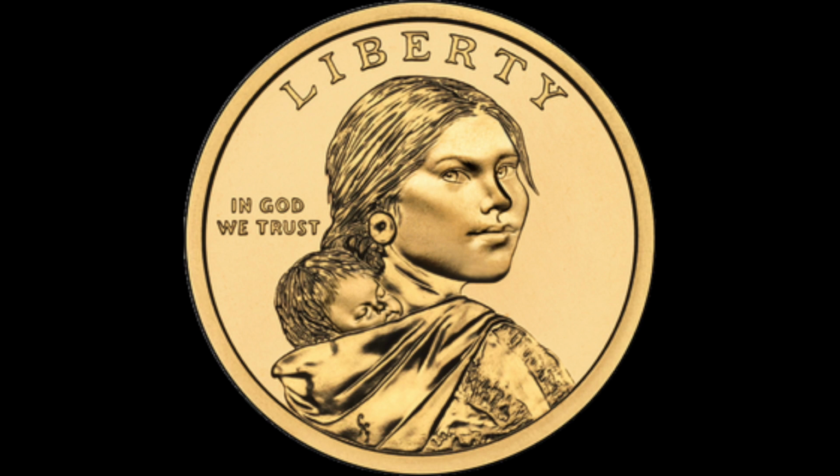Sacagawea. The coin was designed by Glenna Goodacre, and it shows the Native American carrying her son, Jean Baptiste. It started circulating in 2000. The reverse side of the $1 coin was made by Thomas D. Rogers, Sr., and it has a soaring American bald eagle. Even if the dollar coin was stamped as a golden dollar, it doesn't really contain any gold.